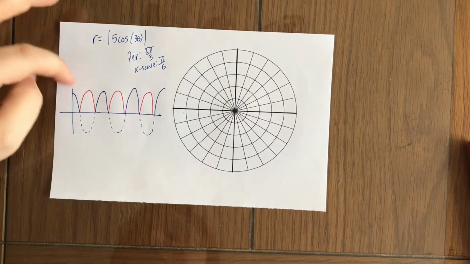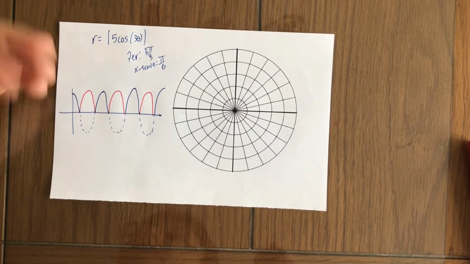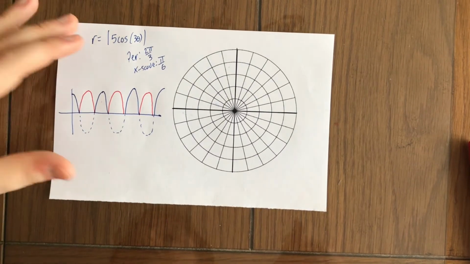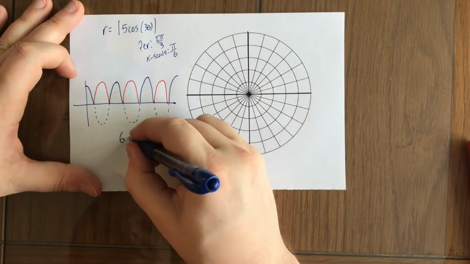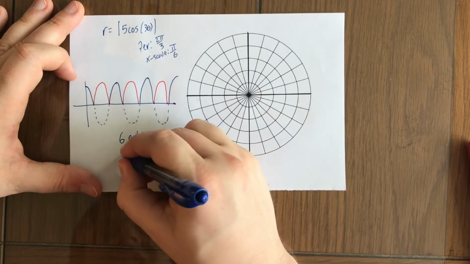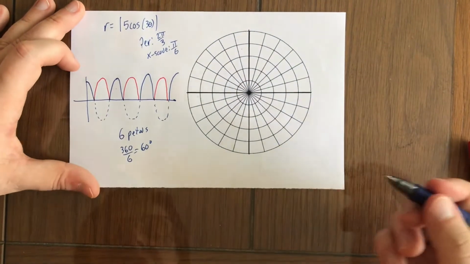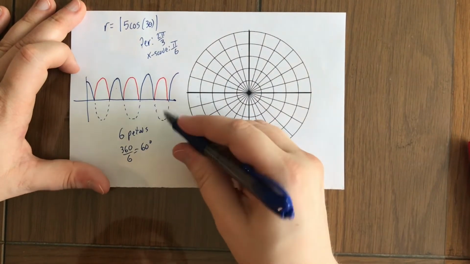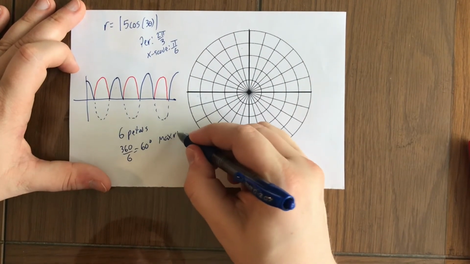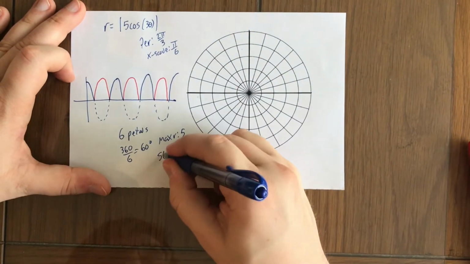Once we recognize that this is actually just going to give us a 6-petal curve, what we can do is use the same shortcuts we've been using all along. We can say we know this is 6 petals, which means that each one is going to be 60 degrees apart from the next one. And from there, we can say the max r is going to still be 5. And we want to know where we start.